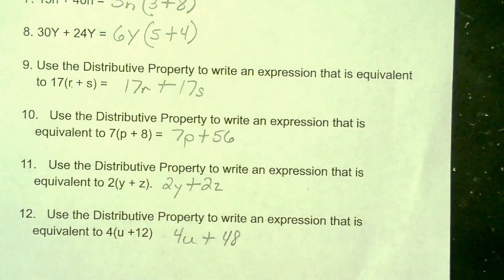The most important thing to remember is knowing your multiplication and division facts. It will make this so much easier.